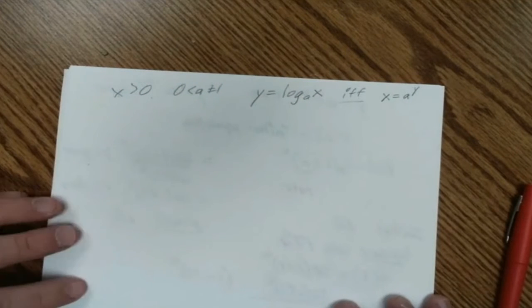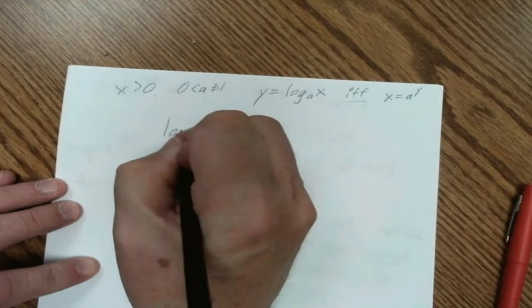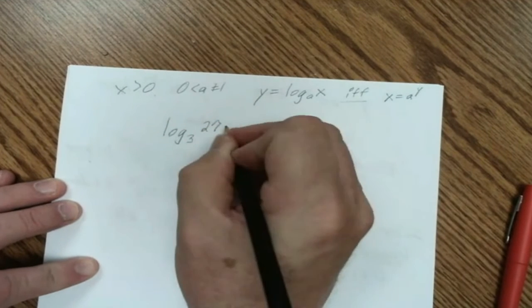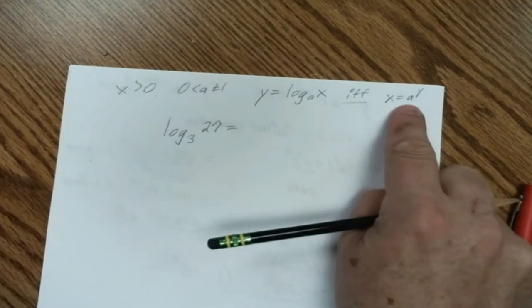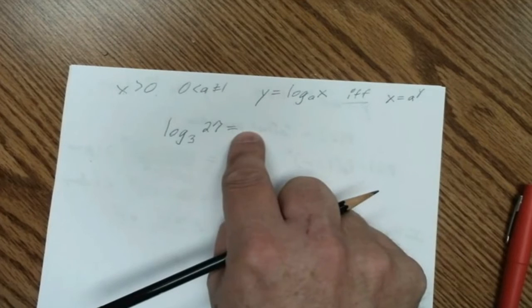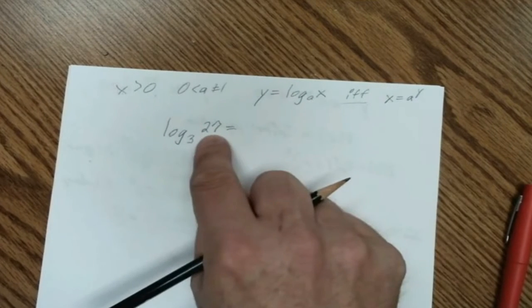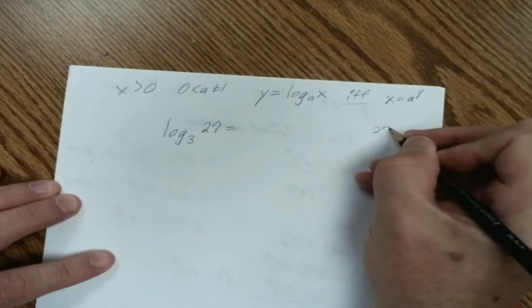So let's do an example. If we have log base 3 of 27, what does that equal? Well, if we look at this, 3 is the a right here, and x is 27. Substitute that in there.